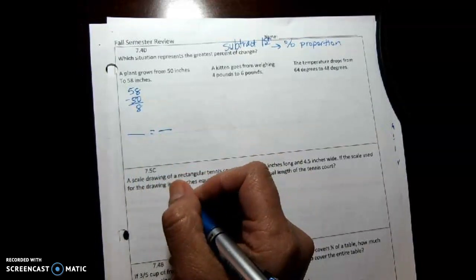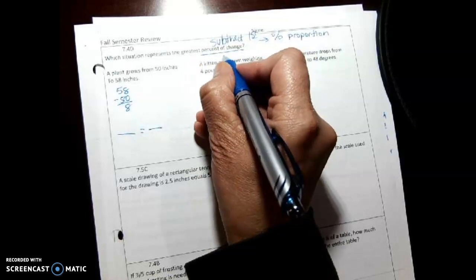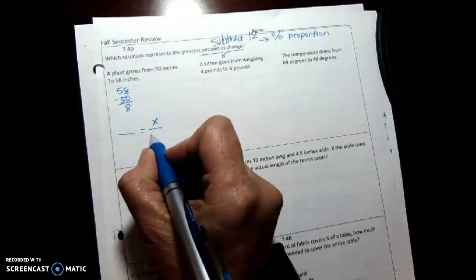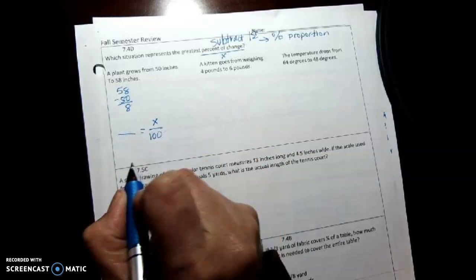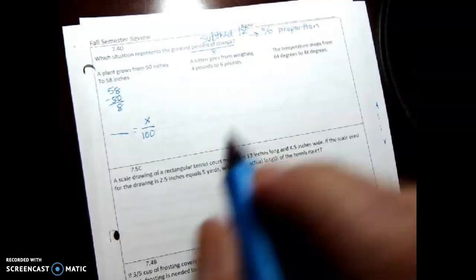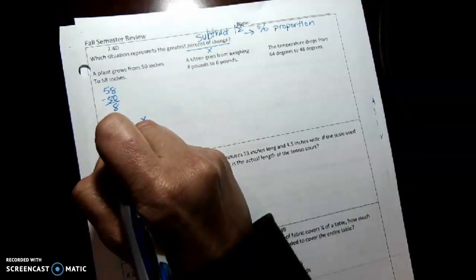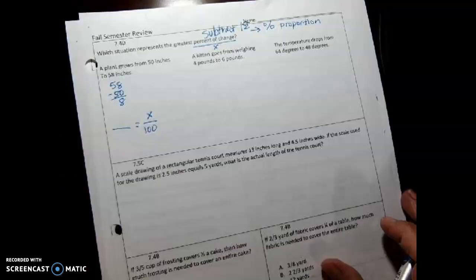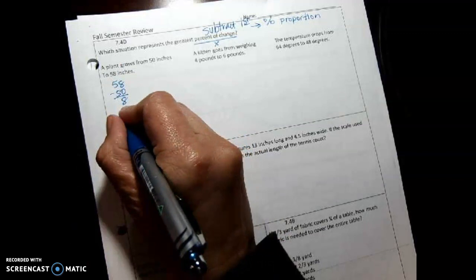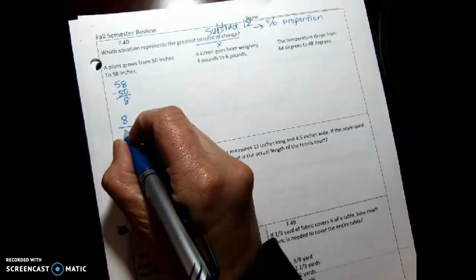Okay, since we're looking for a percent of change, that's where the x is. So x will go here, 100 here, the subtraction part will go here, and the original starting amount will go here.